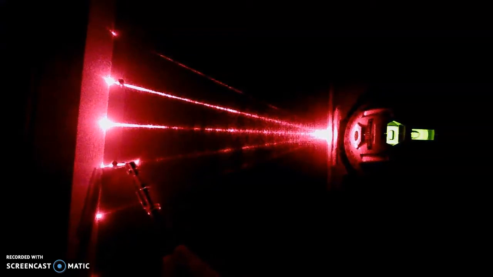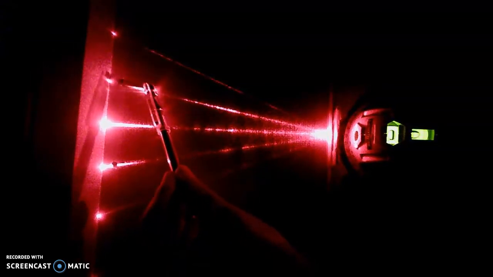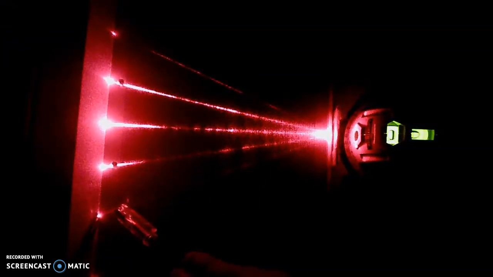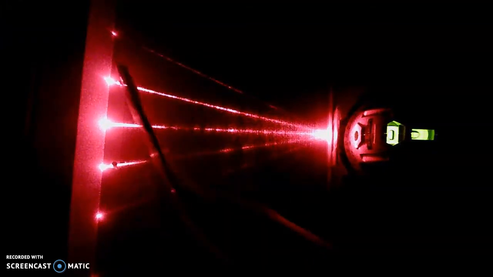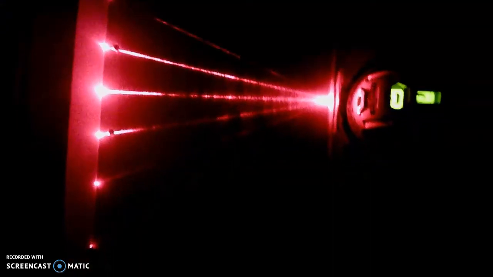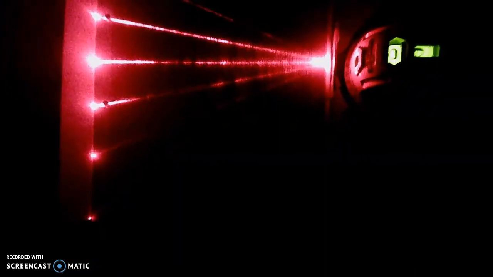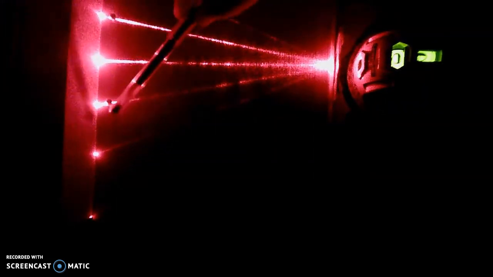As we go out to this side, you can see here this is our first order on the left hand side and our first order on the right hand side, and we can go out to our third order on each side, and I can actually see further orders as well. So I can possibly try and move it around. So you can see just there, this is the zero, the first, the second, and the third orders.